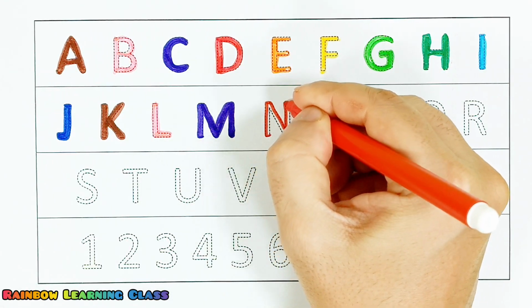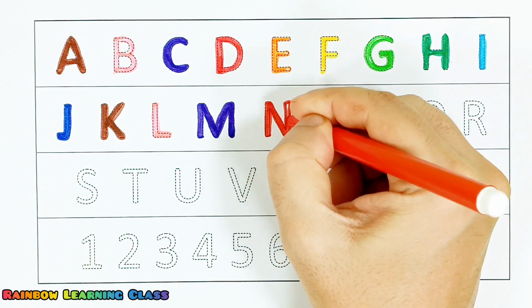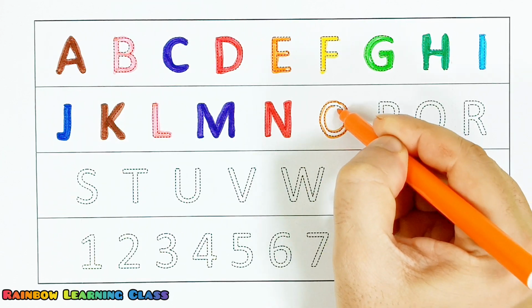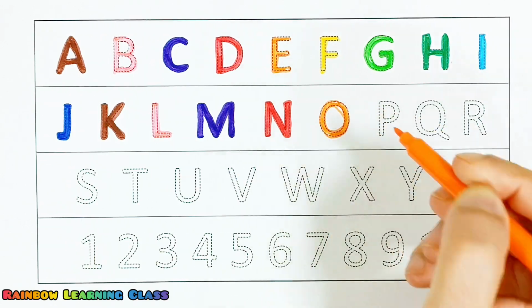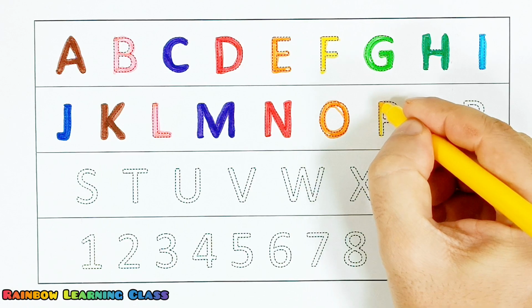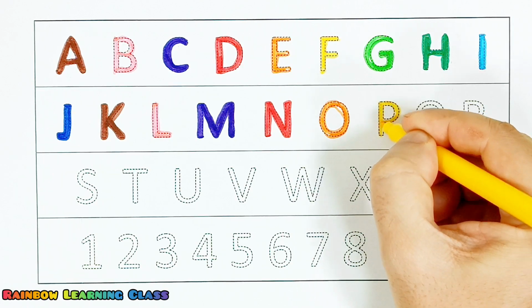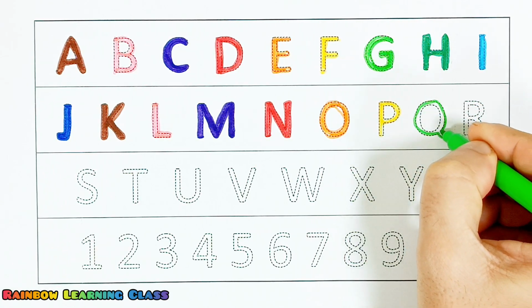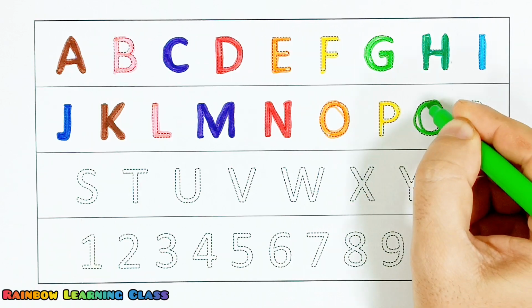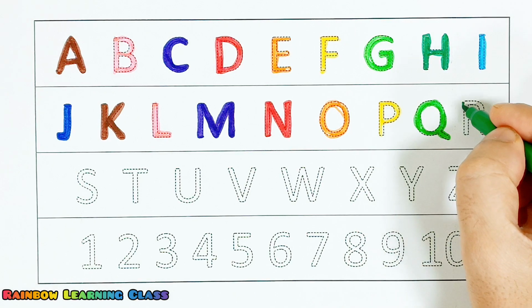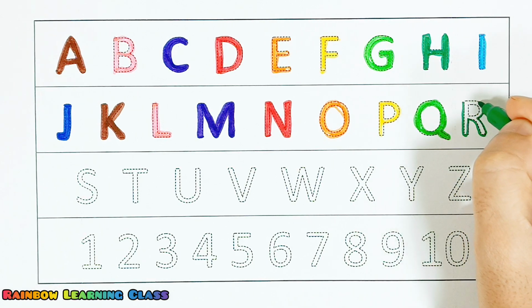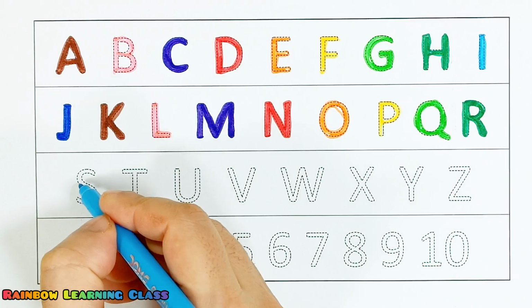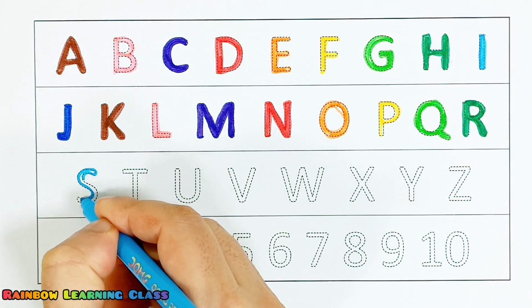N for nest. O for orange. P for pencil. Q for queen. R for rainbow. S for snack.